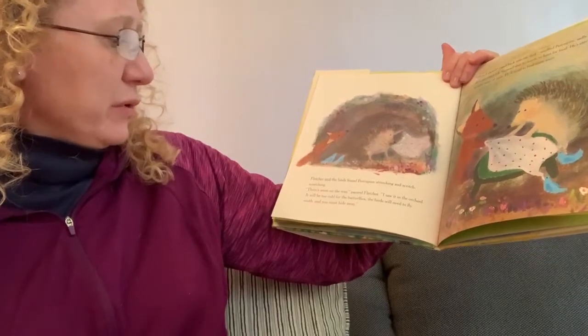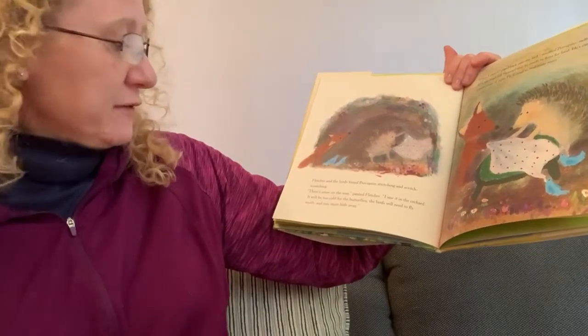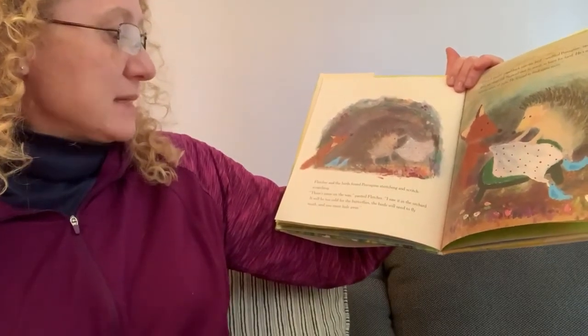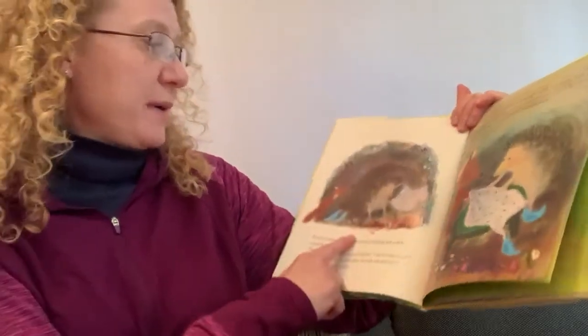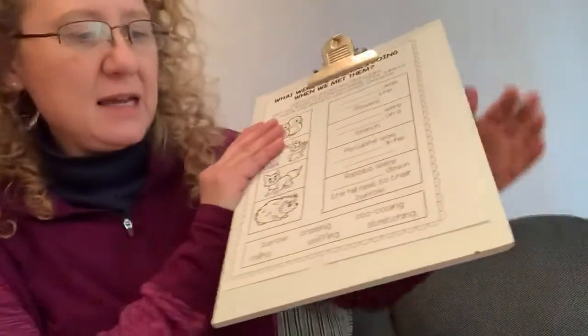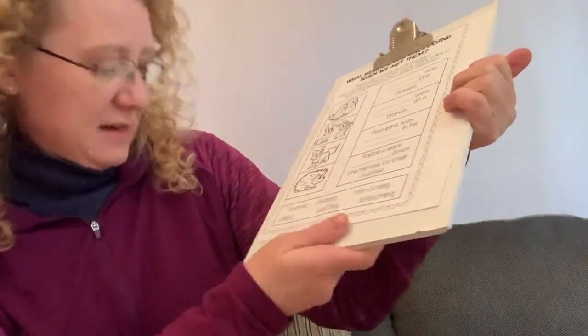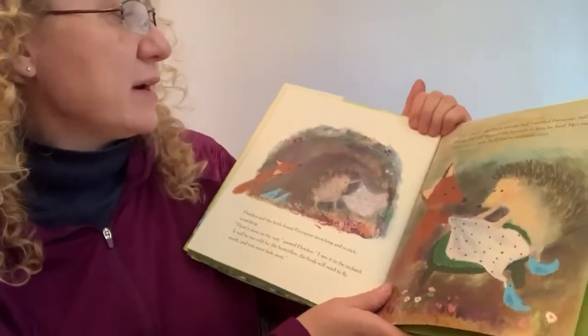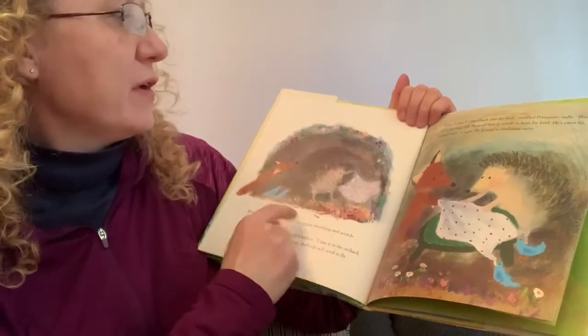It will be too cold for the butterflies. The birds will need to fly south, and you must hide away. So here's Porcupine, and they said scratching. So here I see stretching, and I think that was, yep, stretching and scratching, some of the words that they used in the story. So there's some more proof.